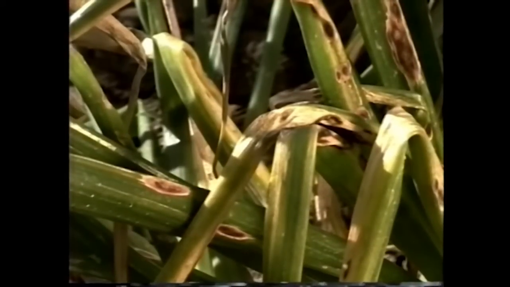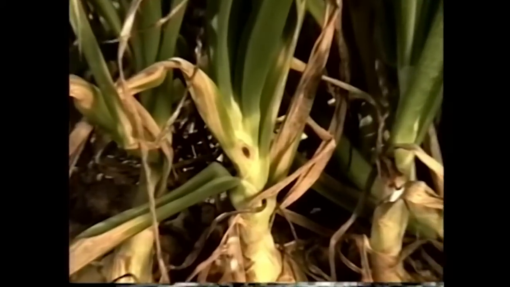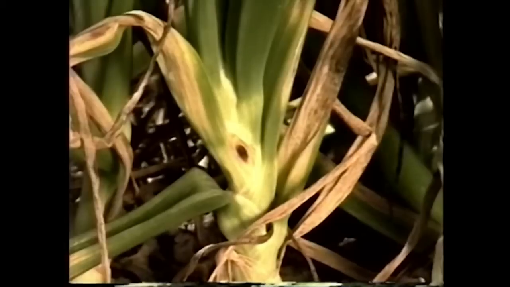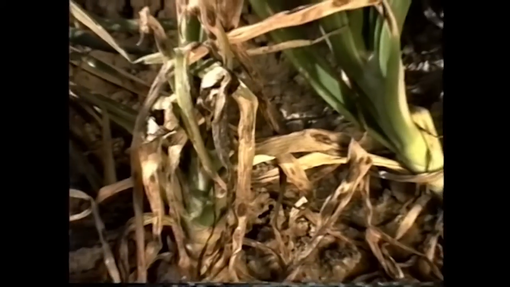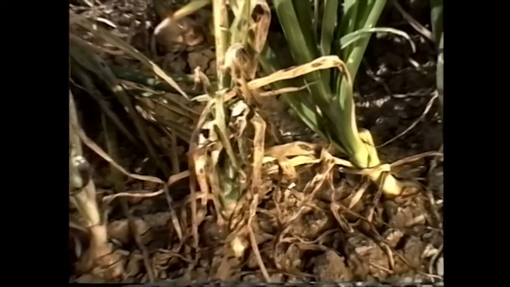Lesions may develop near the neck and actually penetrate the bulb in the field or in storage, producing a brown to reddish discoloration of inner bulb scales. Severe infection may cause more than 75% defoliation before maturity.